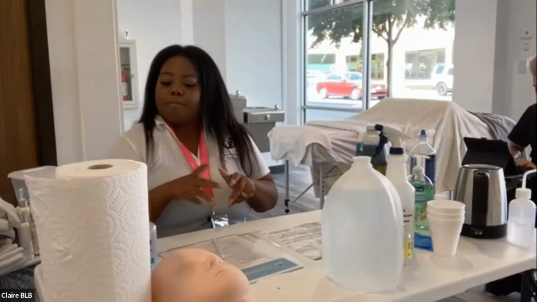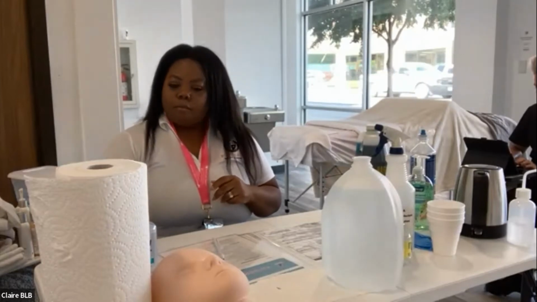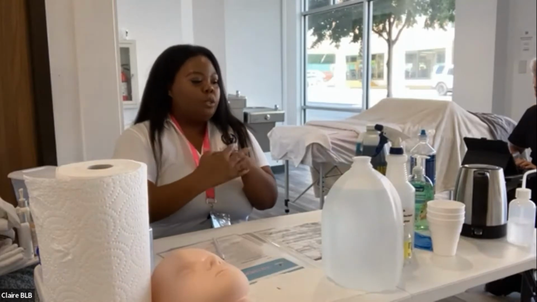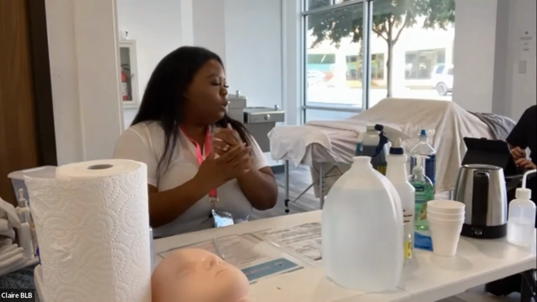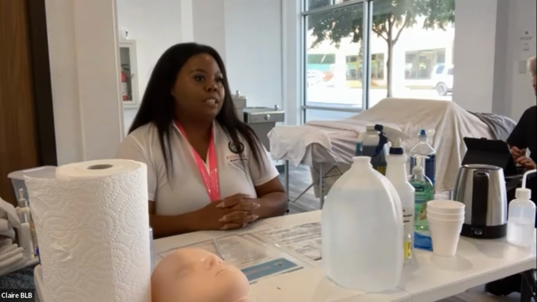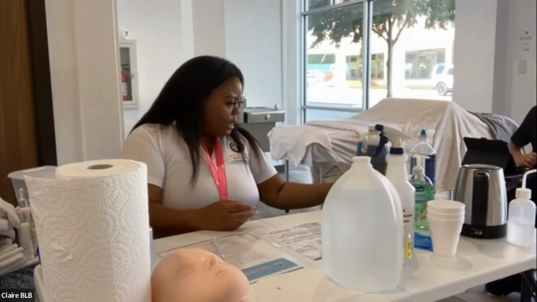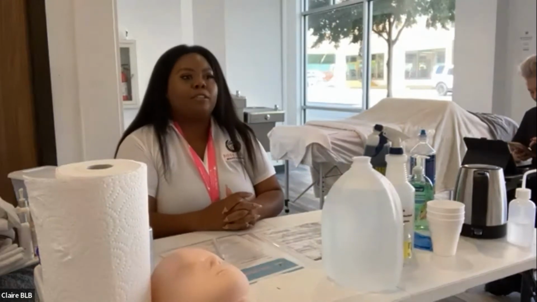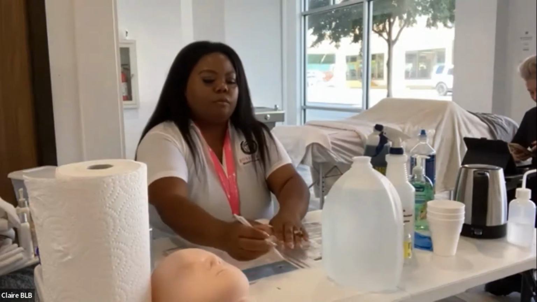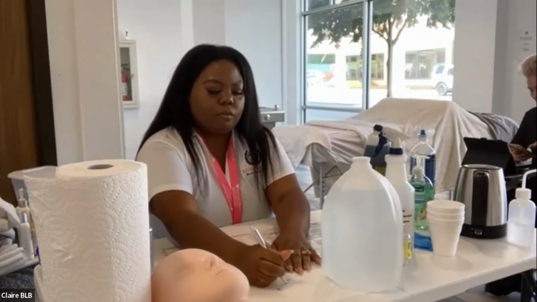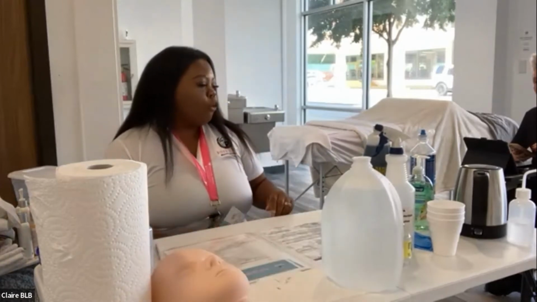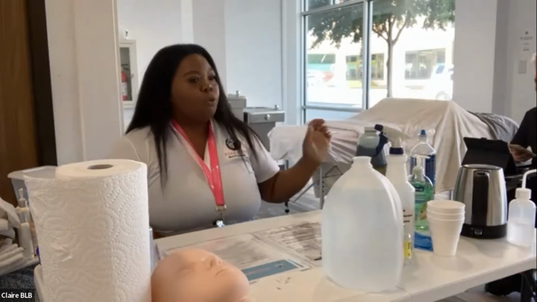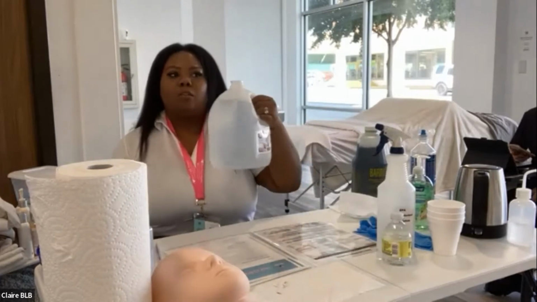Anybody? 128 fluid ounces. So what is 128 fluid ounces divided by 32 ounces? 128 divided by 32 is 4. So we need 4 2-ounce portions of Barbicide poured directly into our 1 gallon water jug.